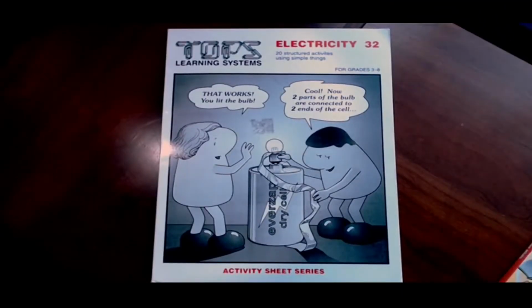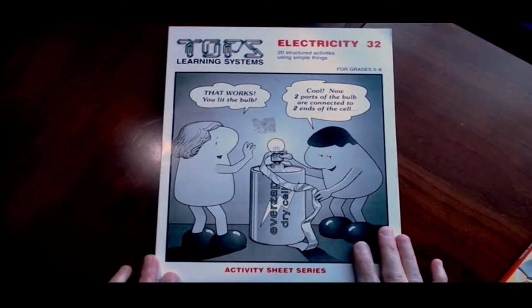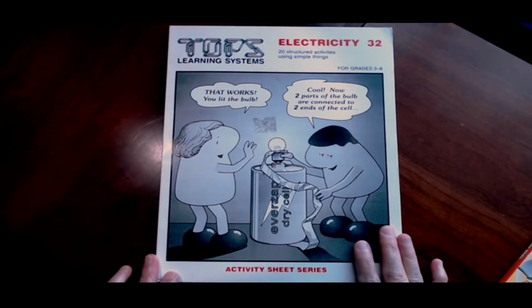Okay, I've got some resources now that will help you with simple science experiments in your home. We already looked at something from TOPS when we were talking about growing plants, right?